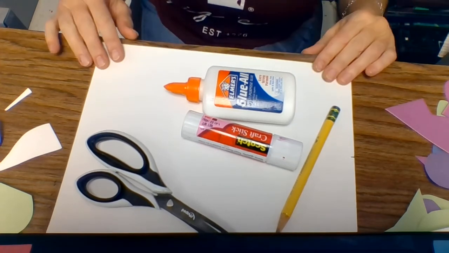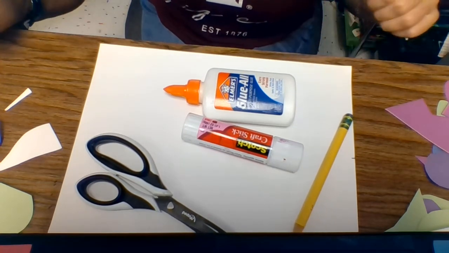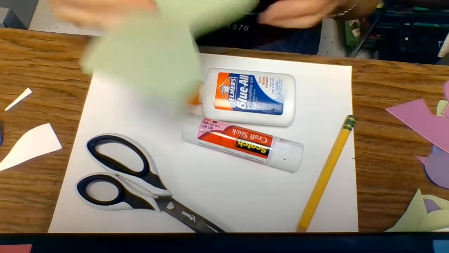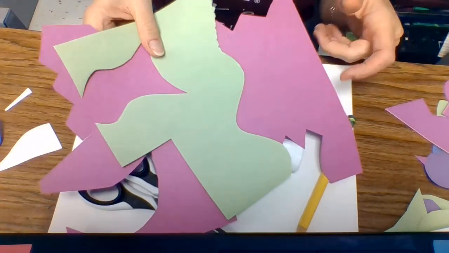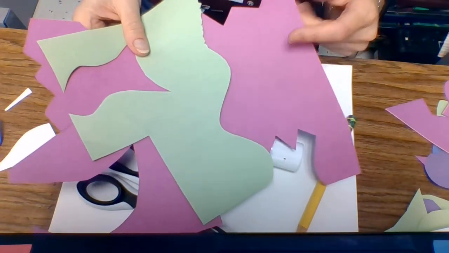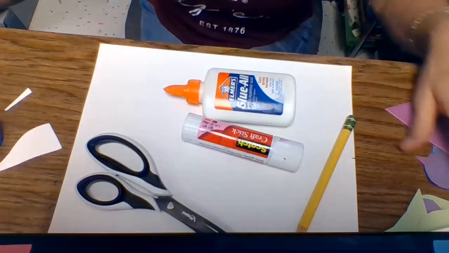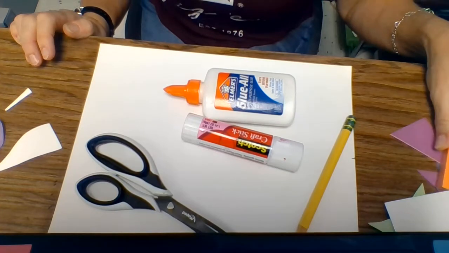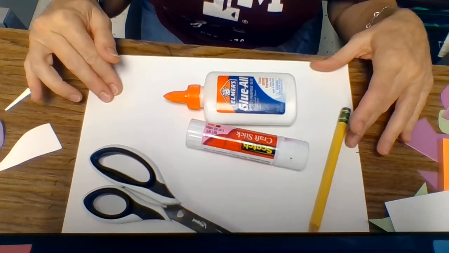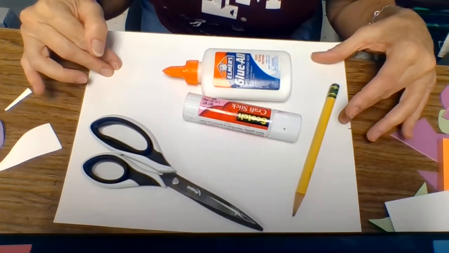And then we're going to need some different colored paper, colored construction paper. I have a bunch of different scraps that I just pulled together. And if you don't have colored construction paper, you could use different colored Post-it notes. There's also one other way that I'll show you at the end as well.